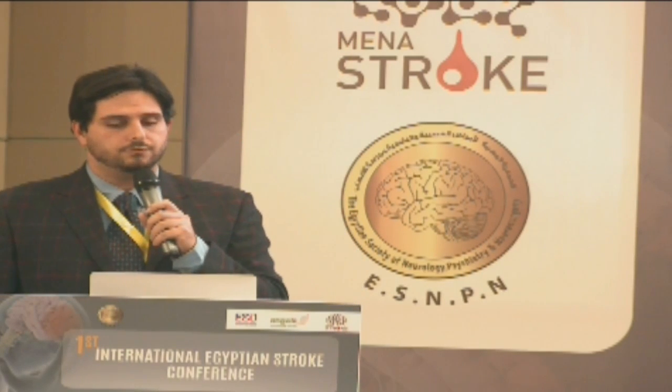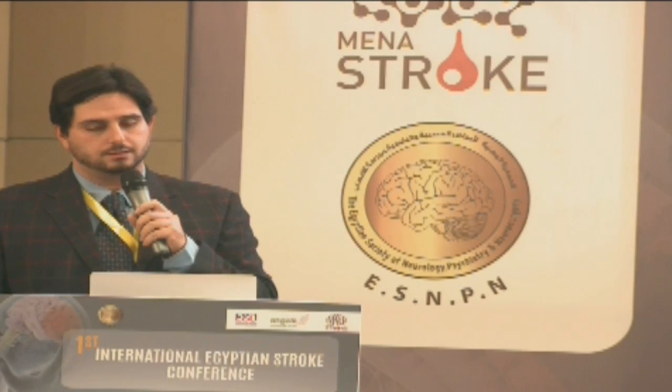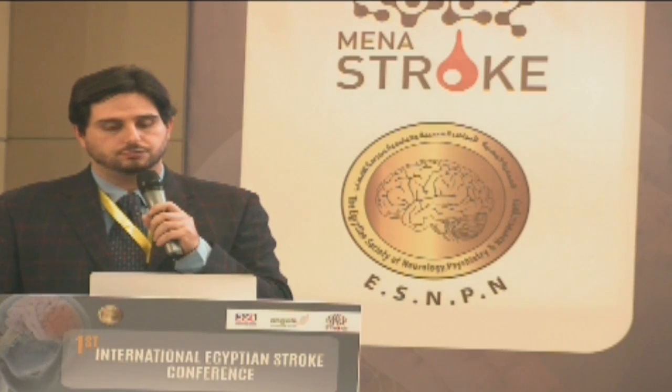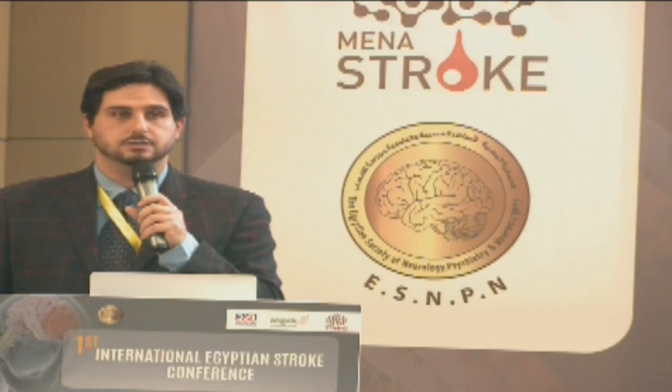What about the key metrics? What we could see from here was that the contact aspiration technique was a little bit faster than the stent retriever group, and that we could save at least about 10 or 15 minutes by using the contact aspiration. And what were the final results after that? Was the stent retriever or the contact aspiration superior to the other one? No. They gave absolutely the same results.